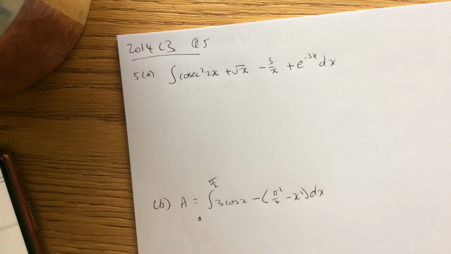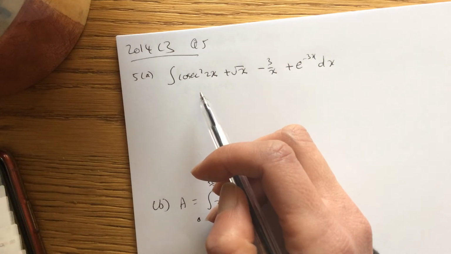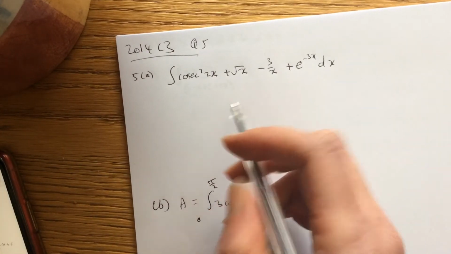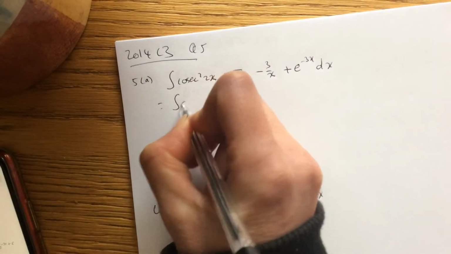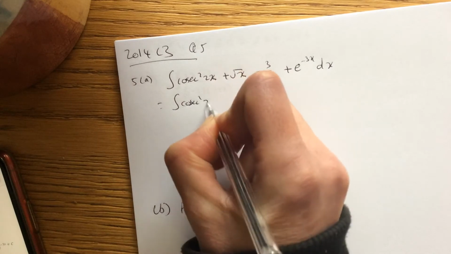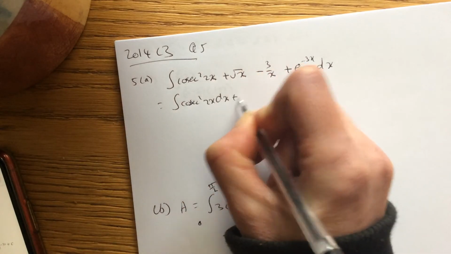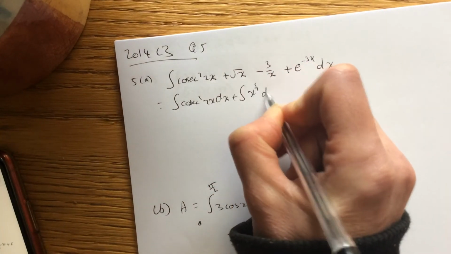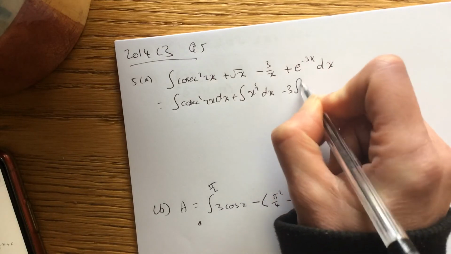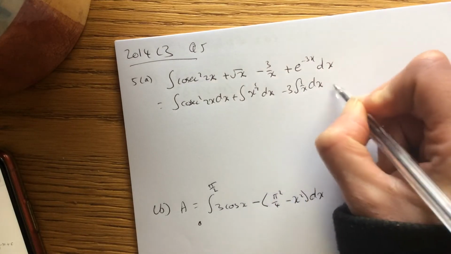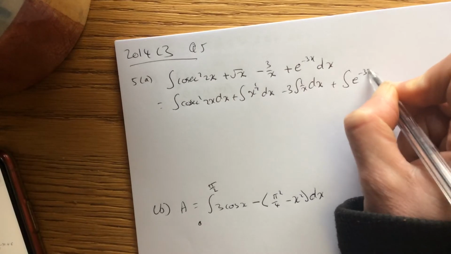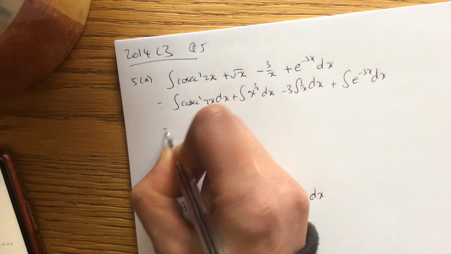Having a wee look at this question. First of all, I'm going to split them all up into the separate integrals. So I'm going to write that as the integral of cosec squared 2x dx plus the integral of x to the half dx minus, bringing that 3 outside, the integral of 1 over x plus e to the minus 3x dx.